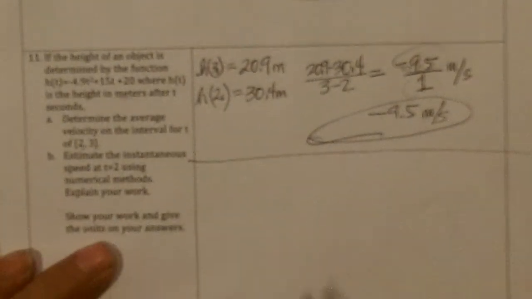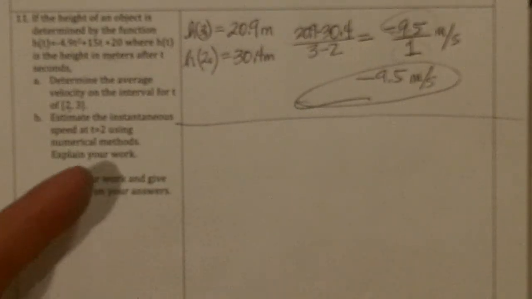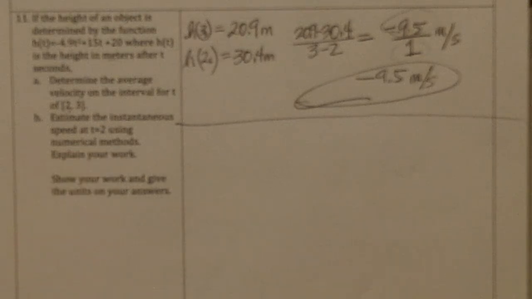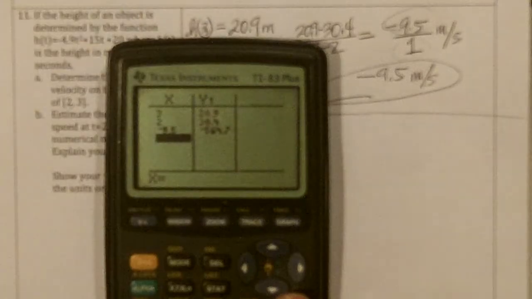That's part A. Part B, many of you found the height at 2 by just putting in numbers closer and closer to 2 in the height equation.